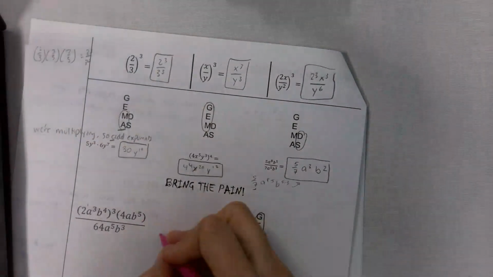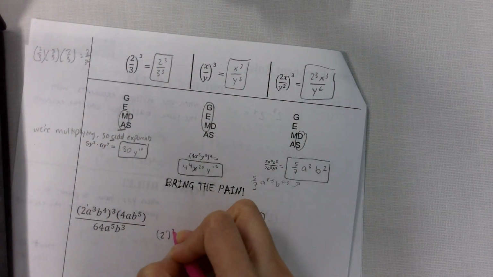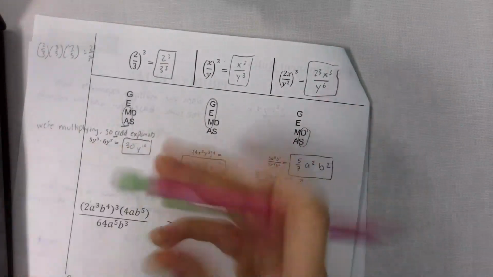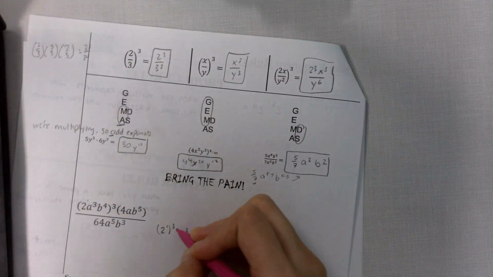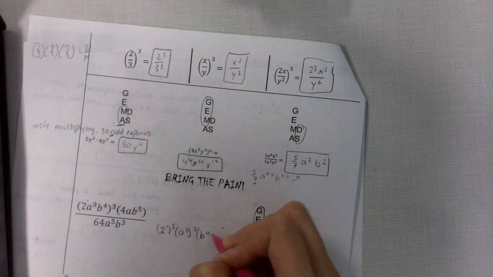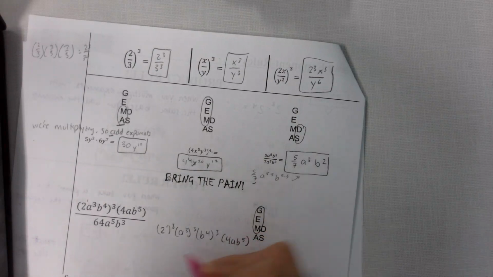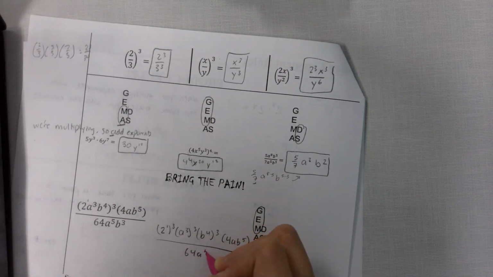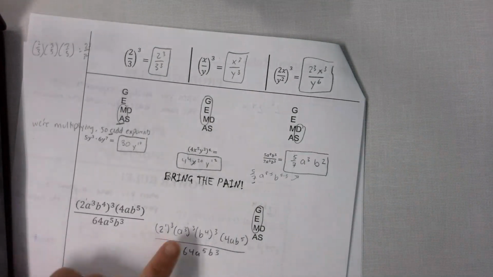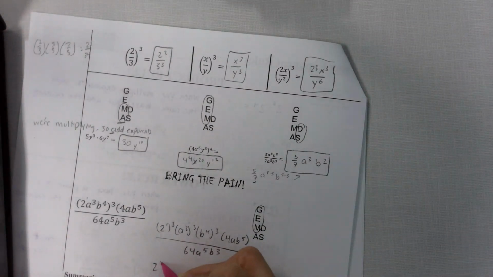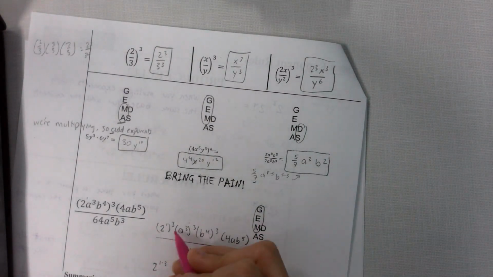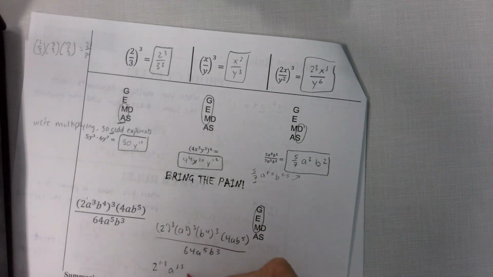So we have 2 to the 1 to the 3rd, a to the 3 to the 3rd, b to the 4th to the 3rd, times 4ab to the 5th, all over 64a to the 5th b to the 3rd. So this is 2, 1 times 3. We're multiplying because we're taking power of a power. A, 3 times 3, b, 4 times 3, 4ab to the 5th. These are all the same. I'm just writing this out step by step.